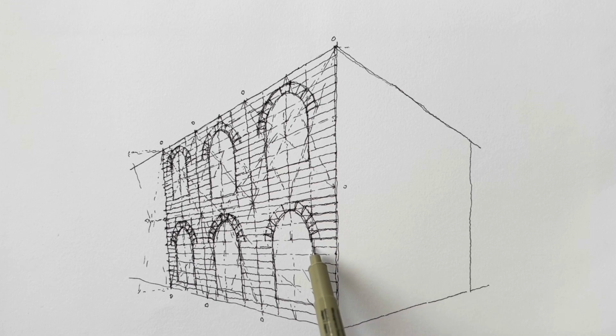And of course, it is a rustication. There's a much bigger gap as opposed to a brick wall. So I indicate that line, a much thicker line, to make it look visually realistic.